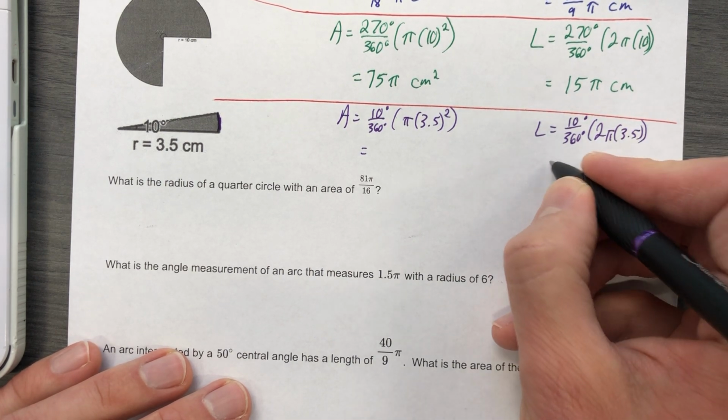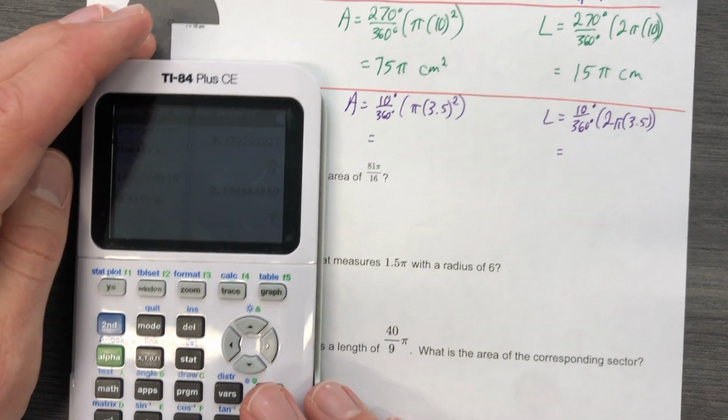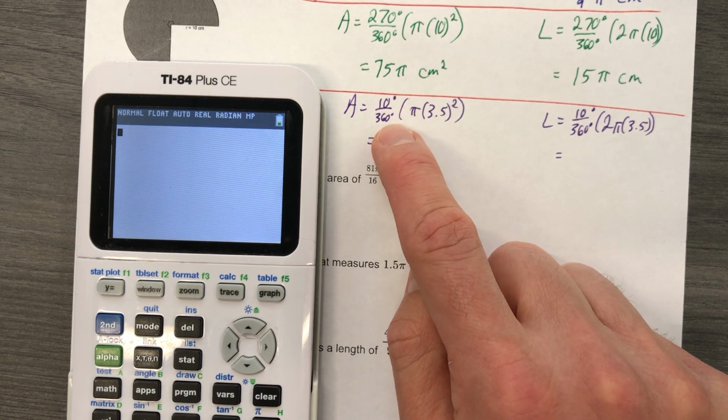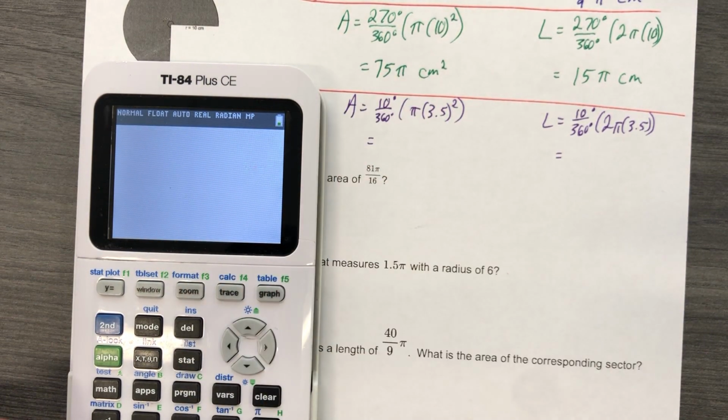3.5, there we go. And I'll type those in. We'll put these in terms of pi. If you want to use decimals, that's fine. I'm filling the pie here. 10 over 360, like I said, is 1 over 36. Can I go crazy on you? Sure, why not? That's 1 over 36.